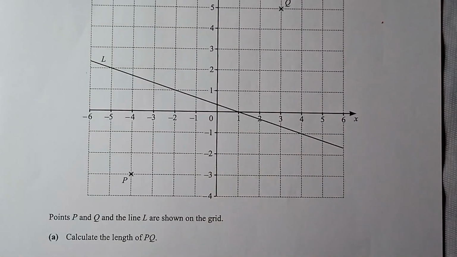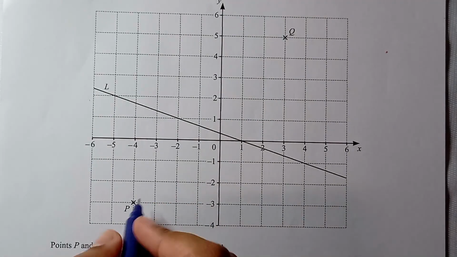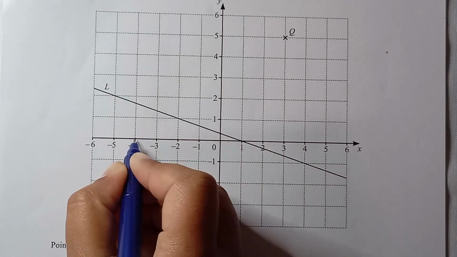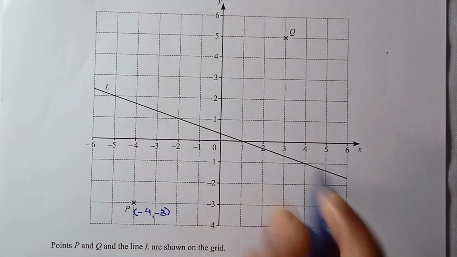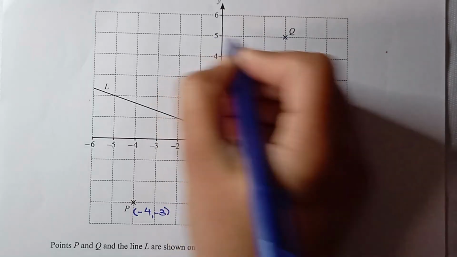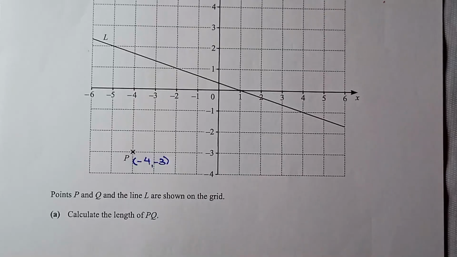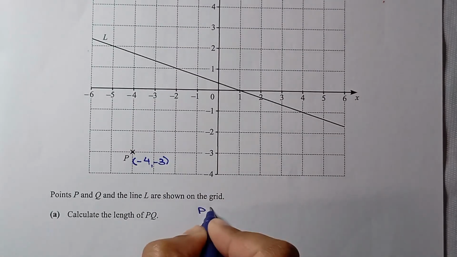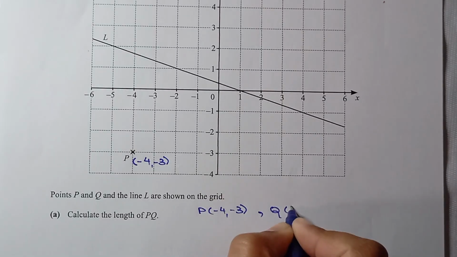Question number 10. Points P and Q and the line L are drawn on the grid. In part A, calculate the length of PQ. Okay, so first we need to figure out what P and Q are. P is the point (-4, -3) and Q is the point (3, 5). So P is (-4, -3) and Q is (3, 5).